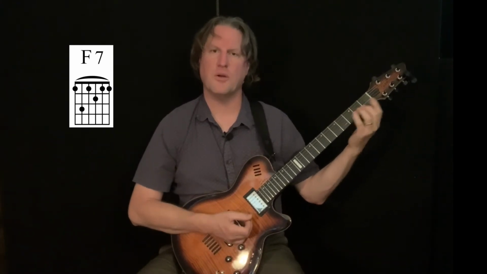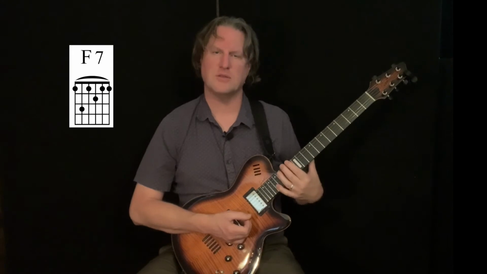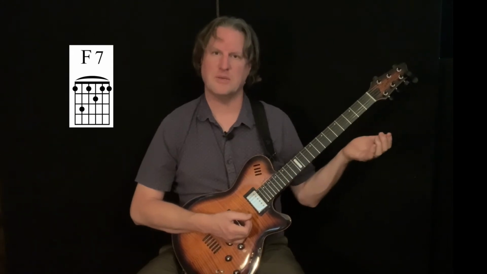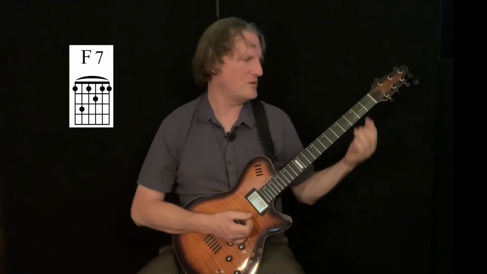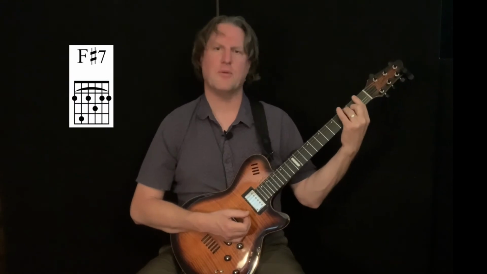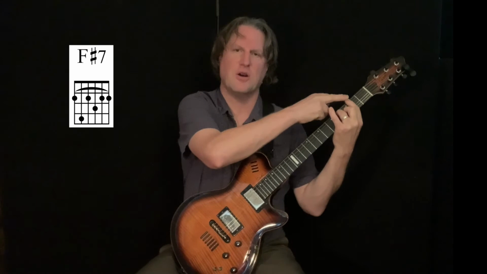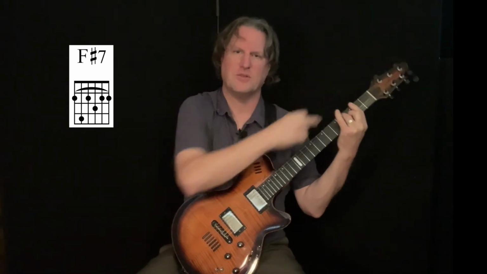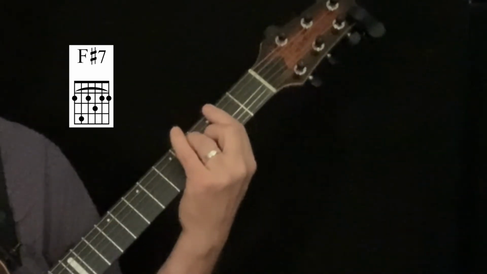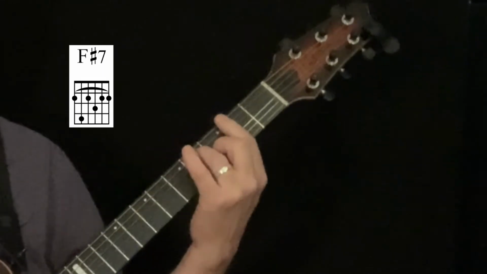Now it's important to know all of the notes on the low E string to be able to name all of these different chords. If I move this up with my 1st finger on the 2nd fret, now I have an F sharp or a G flat here with my 1st finger. So this could be called F sharp 7 or G flat 7.